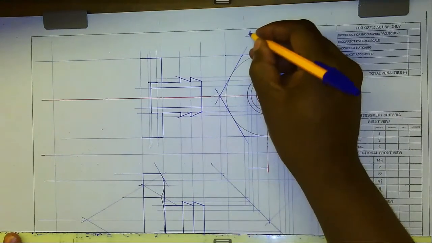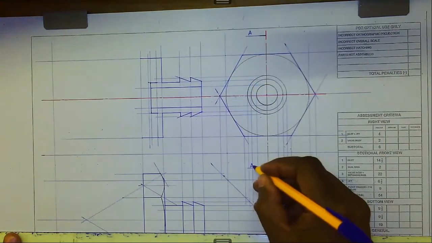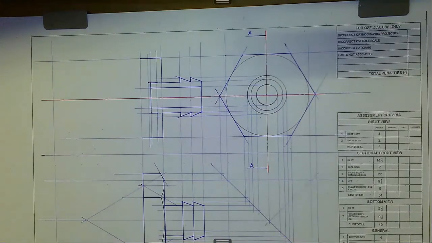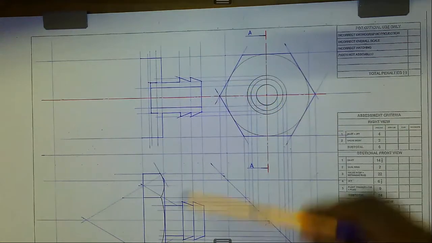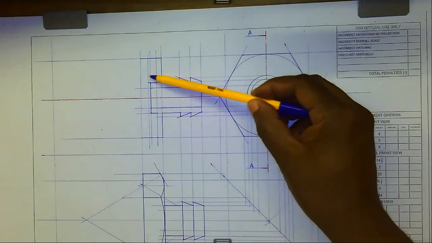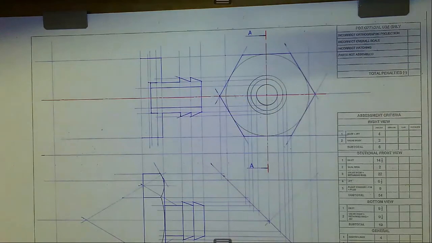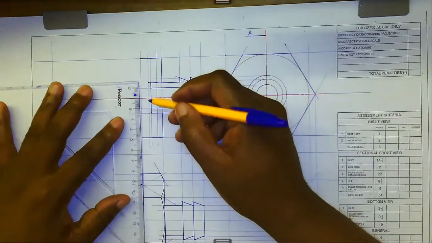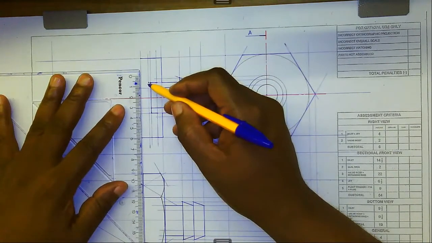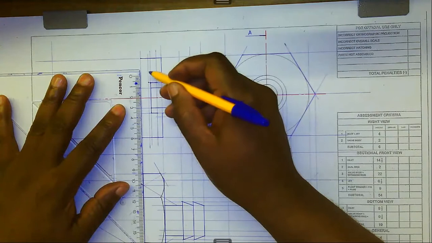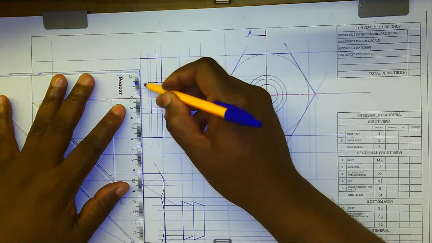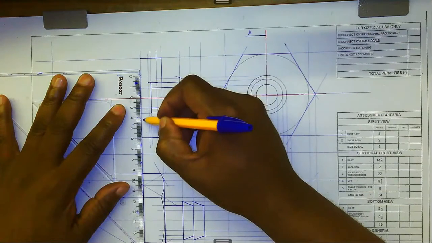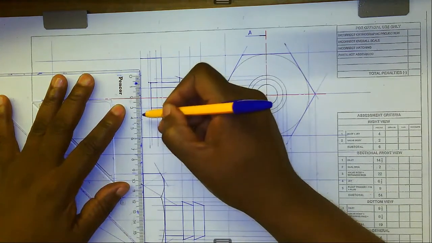Then we can label this one A. A, that's our cutting plane, okay? So the cutting plane is already in position. So we need now to measure from here to there 21, and also measure up there also 21. So we have got 21, as well as 21, which is 42.